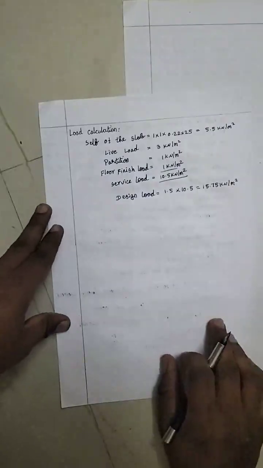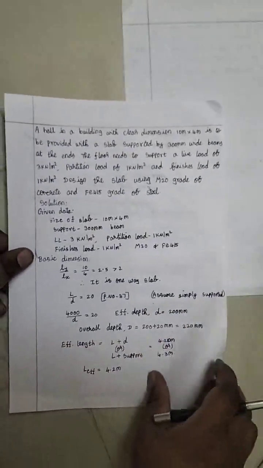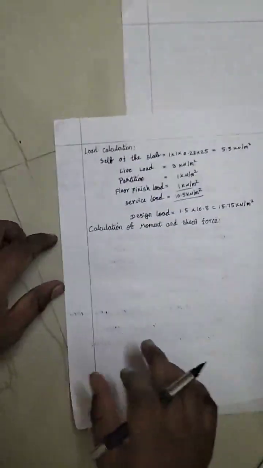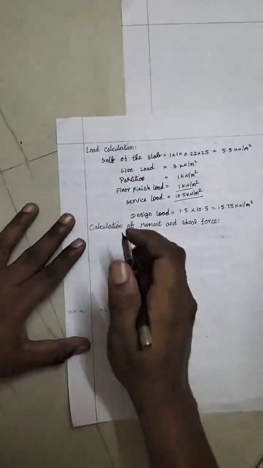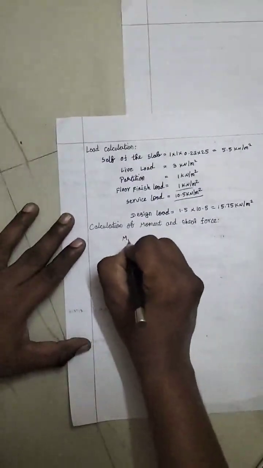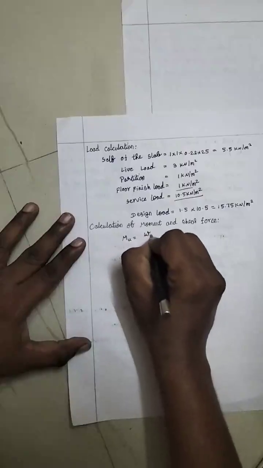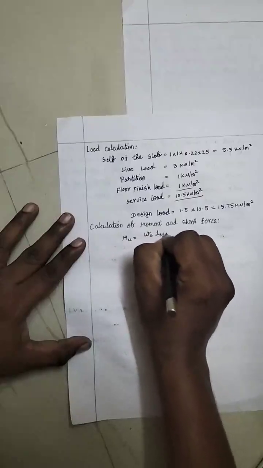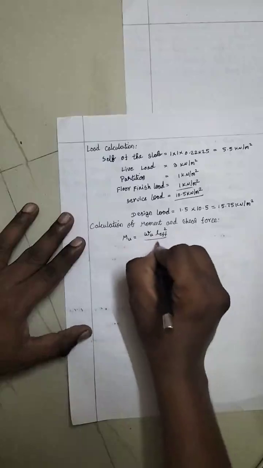Next we need to calculate the bending moment and shear force. So the formula to calculate the moment is, because we have assumed the slab is simply supported, for simply supported the moment formula is WL square by 8, because it's a UDL load. So moment Mu equal to Wu L effective square, because here we need to take the effective length, divided by 8.